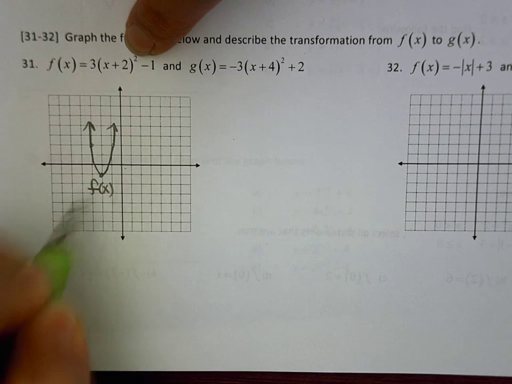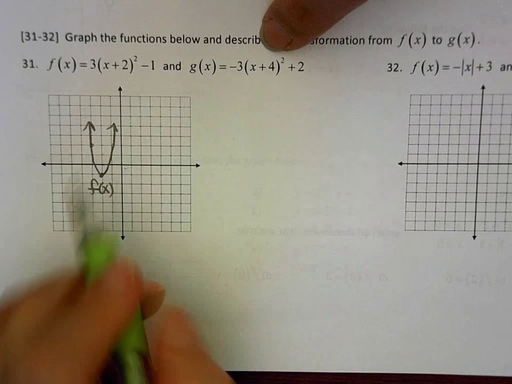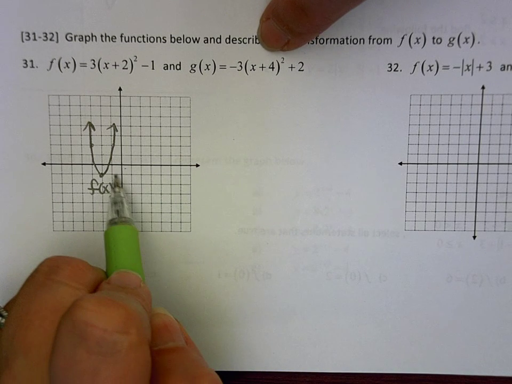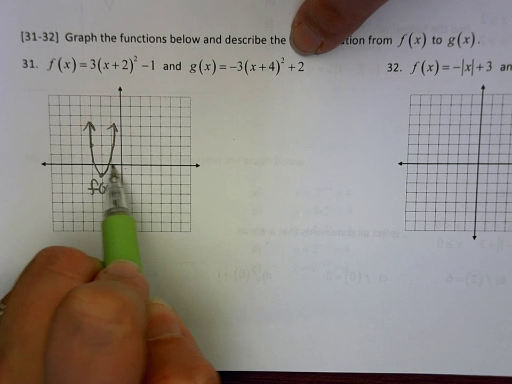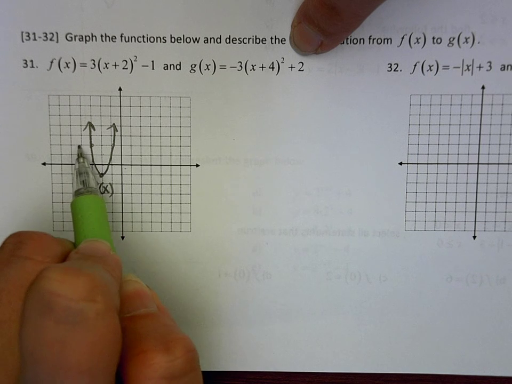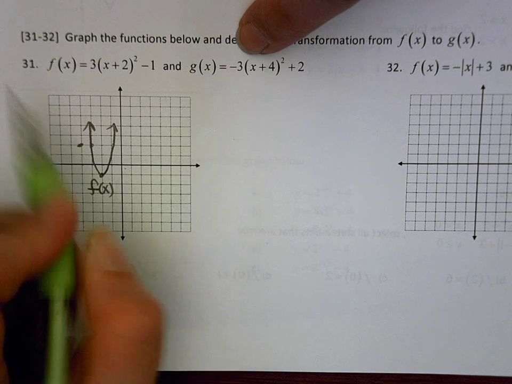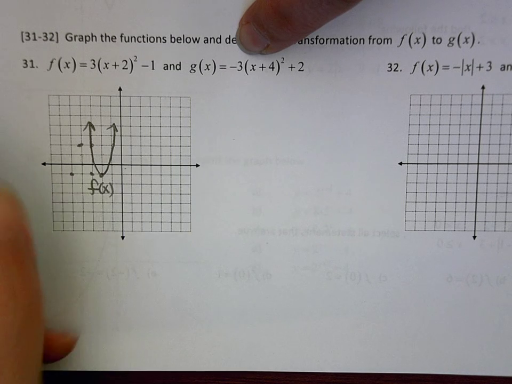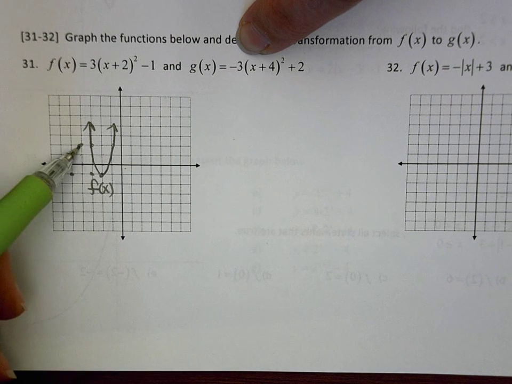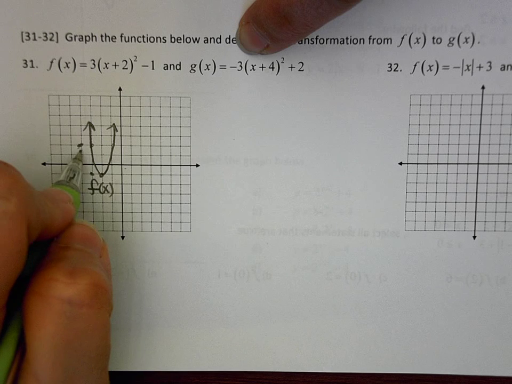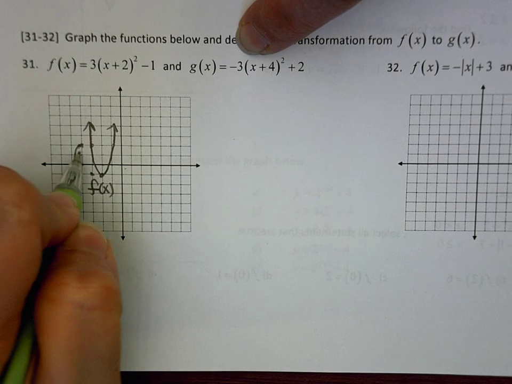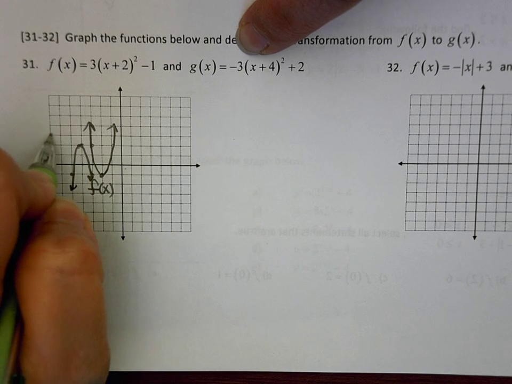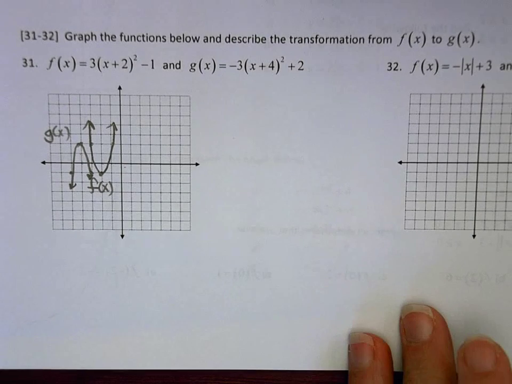So this one here, my start is at -4, +2, and my stretch is -3. So I went -4, +2, and then down 3 over 1. And that would be g of x. So now I have to explain what happened to go from F to G.